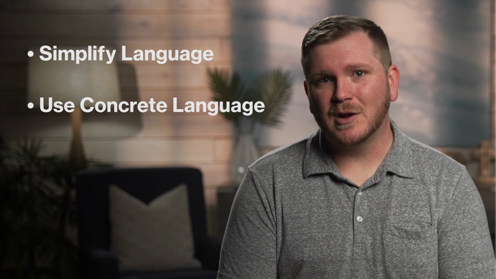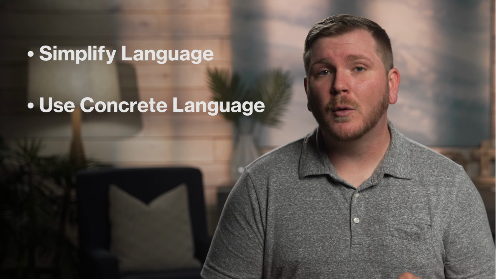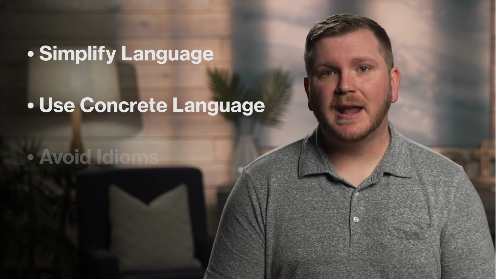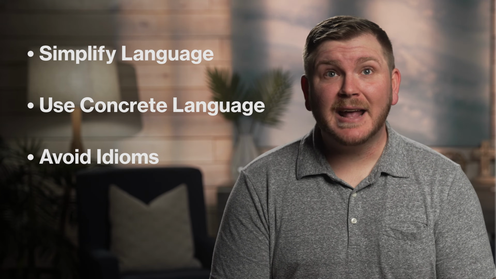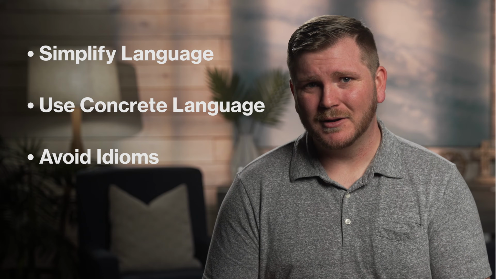Use concrete language. Some people with autism struggle to pick up on subtle social cues or secondary meanings. Instead of making a general suggestion about being considerate of others, say, "John, you can't take the ball away from Paul. You must ask first." Avoid idioms. Phrases like, "It's raining cats and dogs" may be confusing. Say, "It's raining really hard."